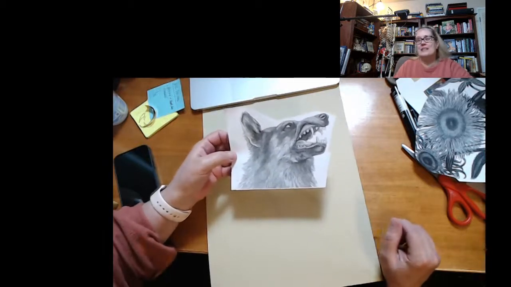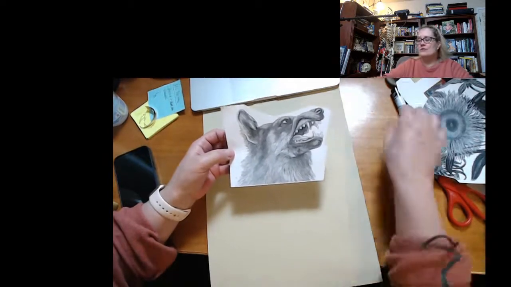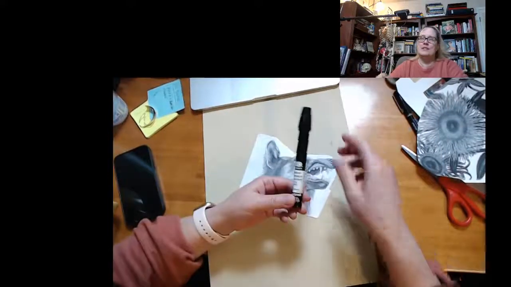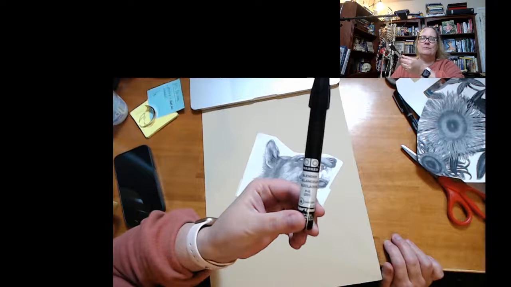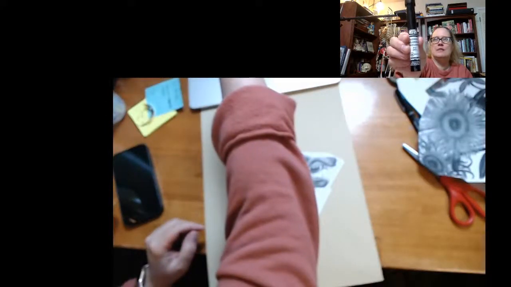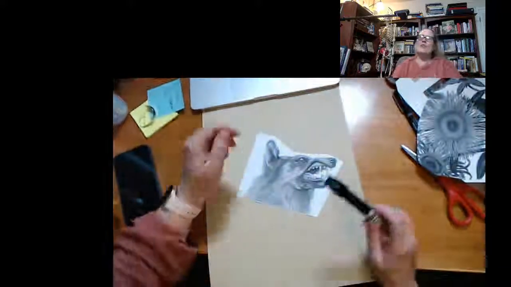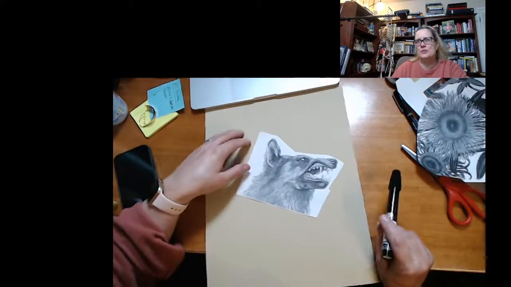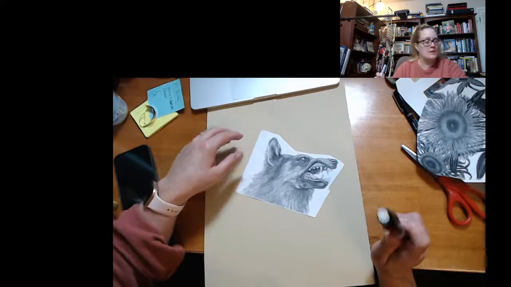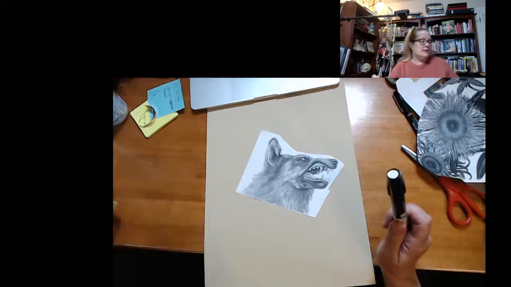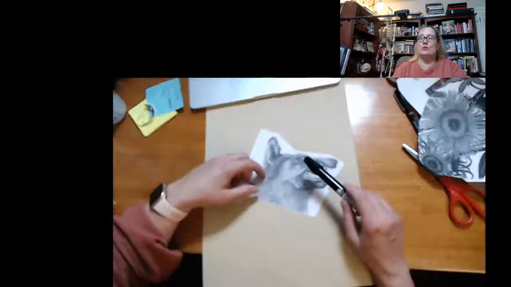One of the cheapest and easiest ways to do that is to use one of these. This is called a Chartpak Clear blending marker. It's made by Chartpak. There are other blenders, such as the Prismacolor blending marker, but it doesn't have the right chemical in it to release the toner.